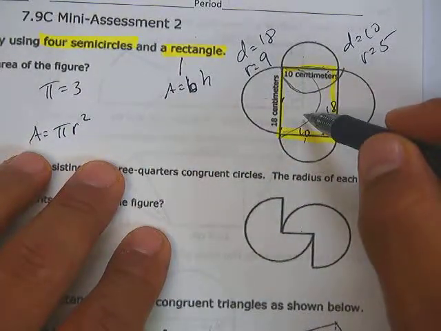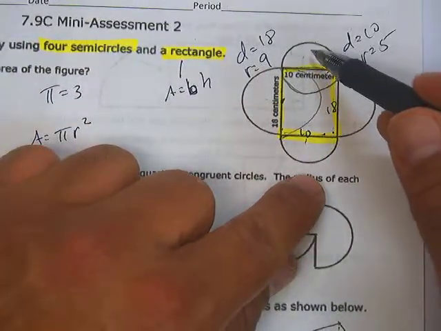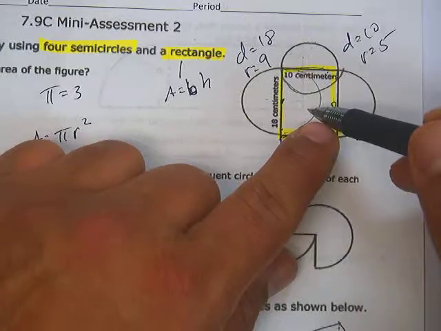And so now all you got to do is find the area of this guy and then the area of these two half circles.